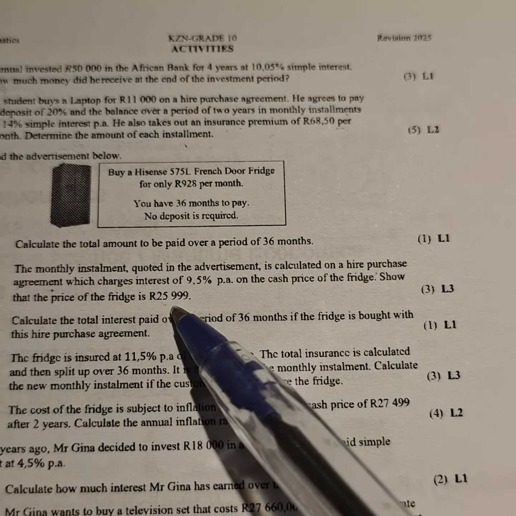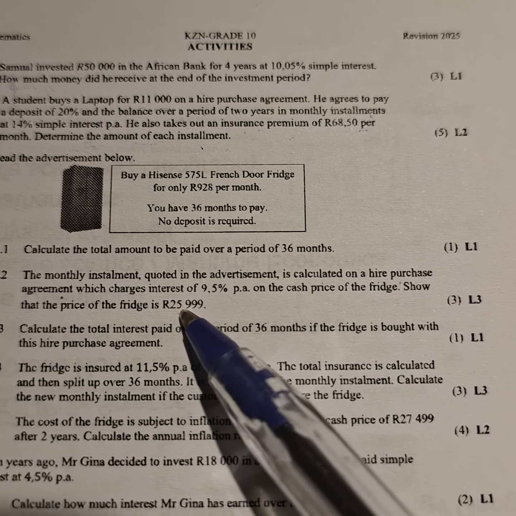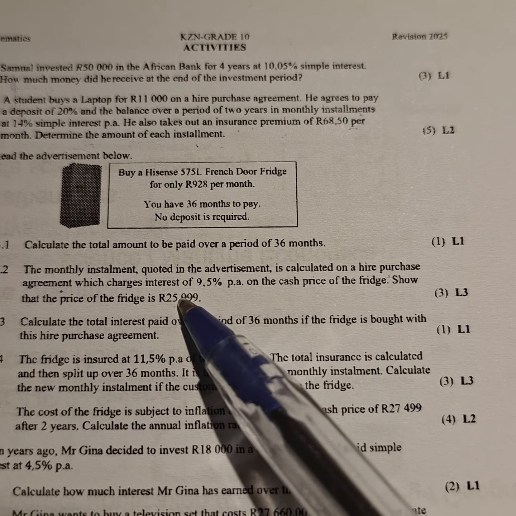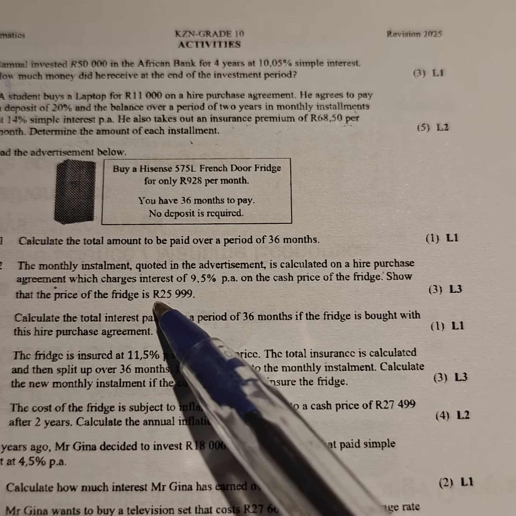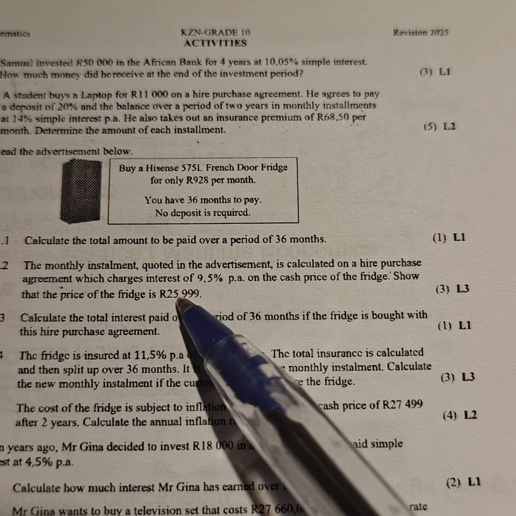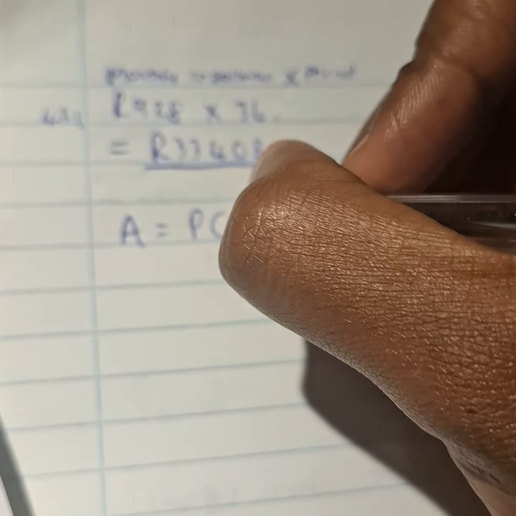Well, if it was 25 rand, that would be a very cheap fridge. So we are being asked to check and show that the purchase price, the price of the fridge, is 25,999 rand.